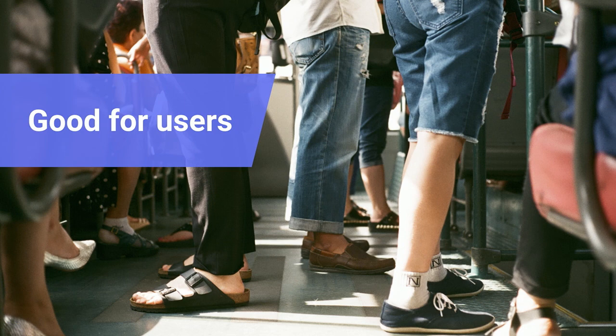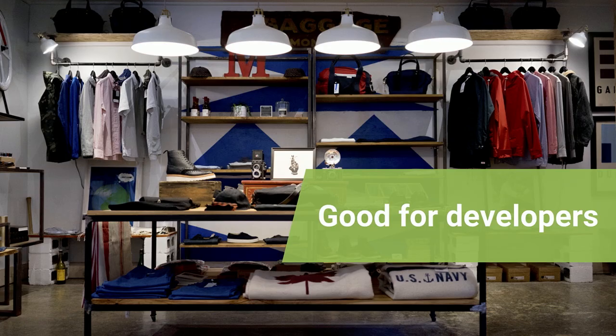One, it's good for users. It bridges the gap between information and action, between the assistant knowing things and the assistant doing things. It helps users in the real world, and it makes their lives easier. It's also good for developers. You can find new users, you can re-engage existing users, and more importantly, you can monetize your actions on Google. So, if transactions are good for everybody, what's the problem?